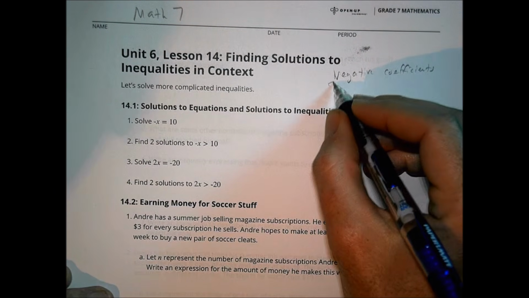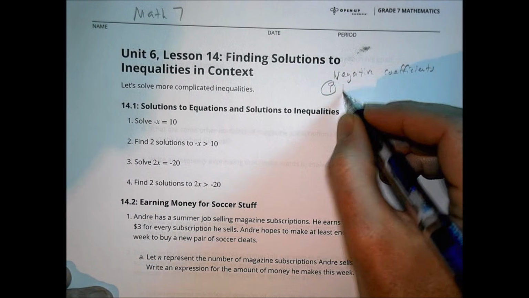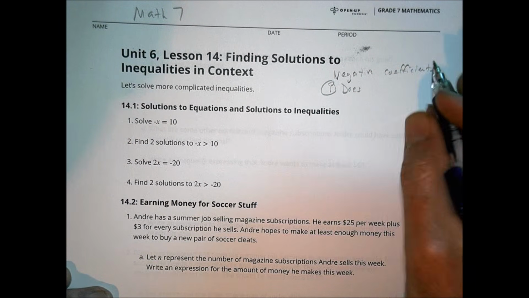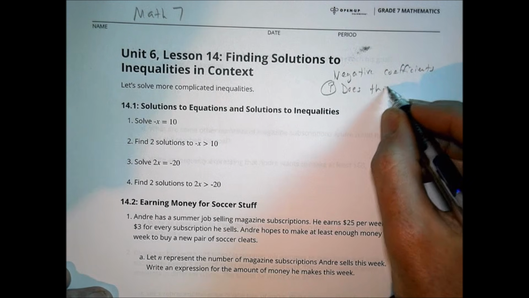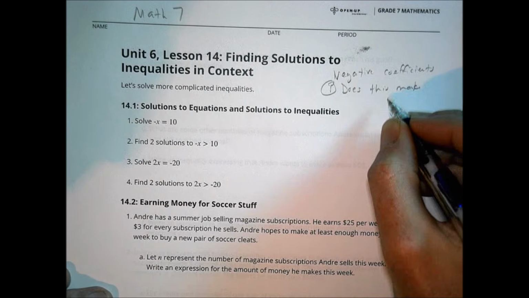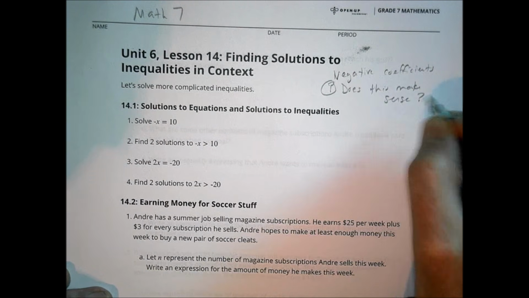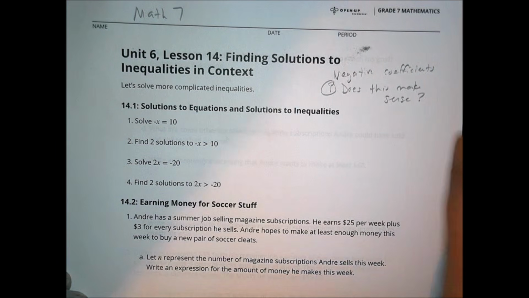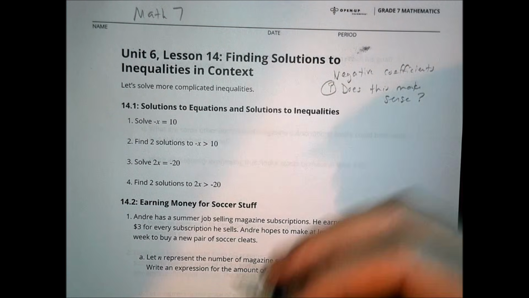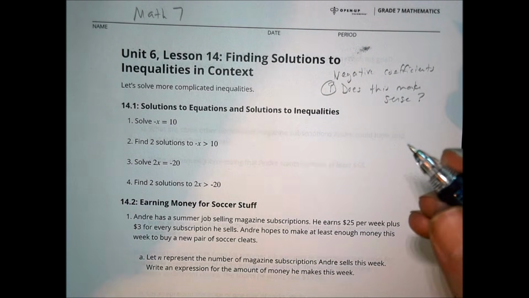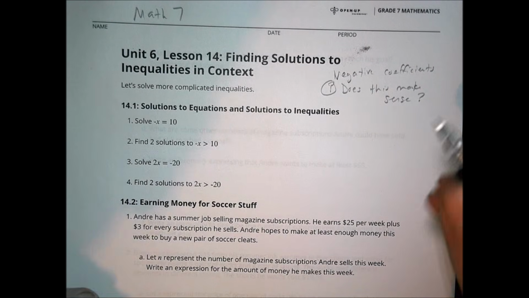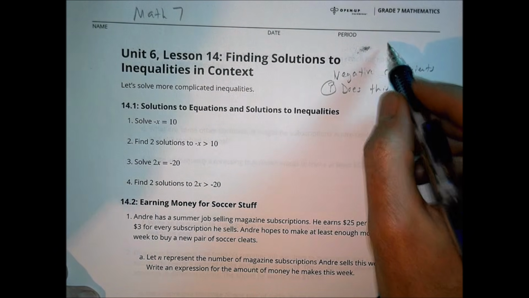And the question you probably want to ask yourself a lot today when you find a solution is, does this make sense? So if you come up with an answer and you think, I'm not sure if that makes any sense, maybe something's not quite right and we need to look a little more closely at it. And that's going to happen a lot when you're dealing with inequalities.